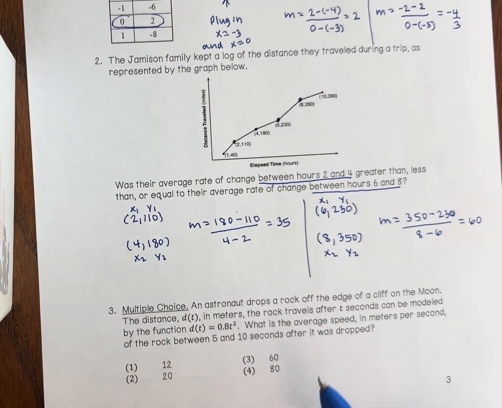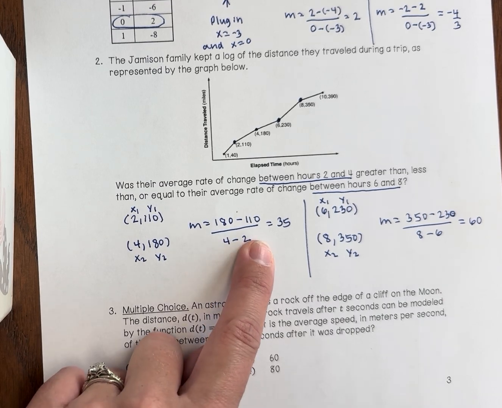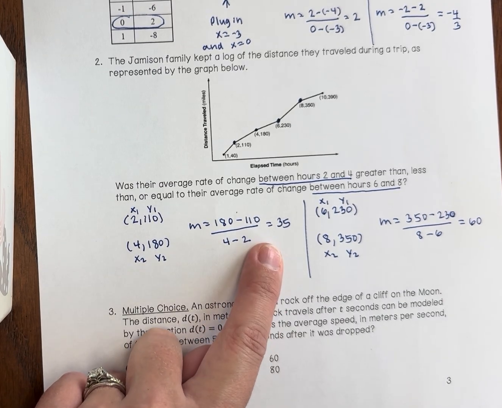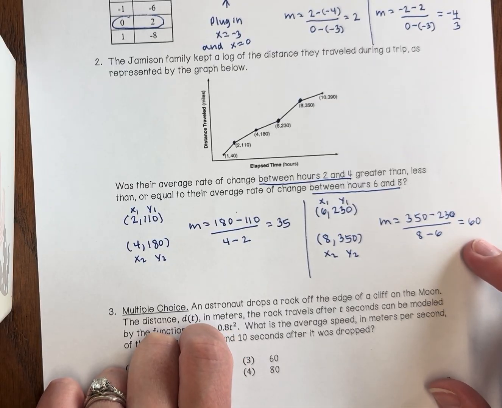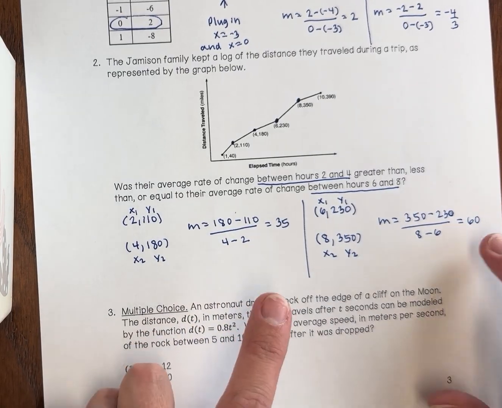So the question was, their average rate of change between hours 2 and 4, was this greater than, less than, or equal to their average rate between hours 6 and 8? So this is less than this.